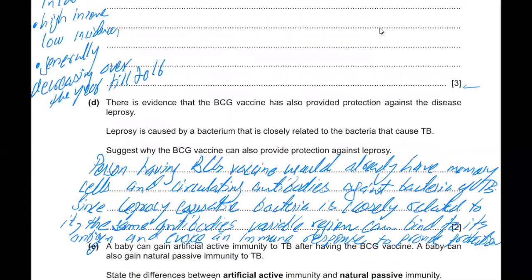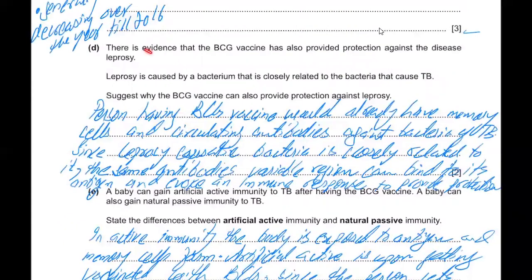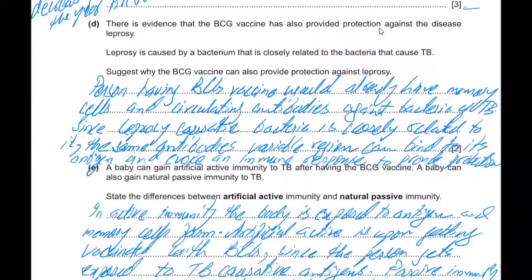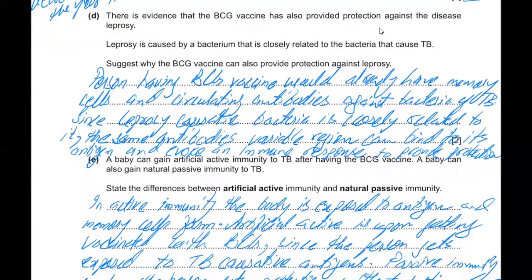Moving on, there's evidence the BCG vaccine also provides protection against leprosy. Leprosy is caused by a bacterium that is closely related to TB. Suggest why the BCG vaccine can provide protection against leprosy. Although leprosy is not in your course, such questions do come. They ask you to suggest. Obviously, if the vaccine is giving indirect protection against another disease, that means that pathogen also has some epitopes or antigens which are similar to the ones you have memory cells for.